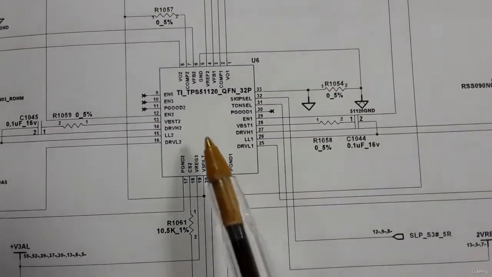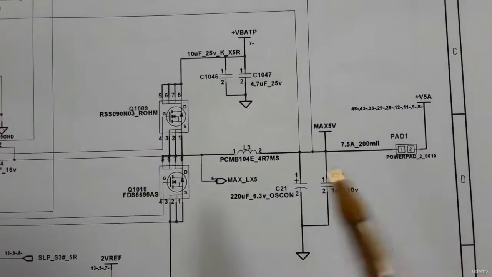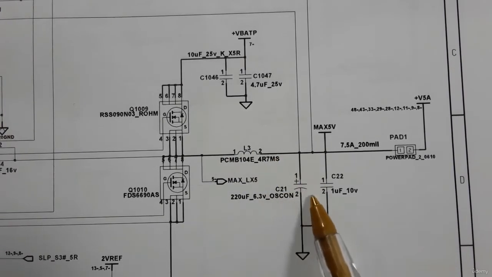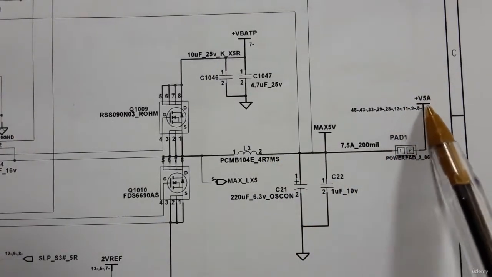Okay, the same as we have here. So we have here the IC. We have here two MOSFETs, as you can see. We have here one coil, and we have here the chemical capacitor, the filtering capacitor, and here we will get 5 volt.